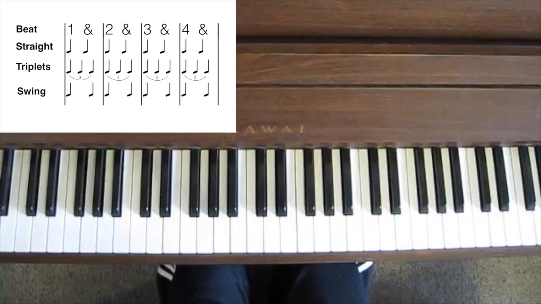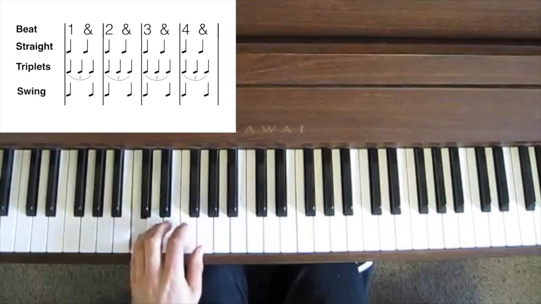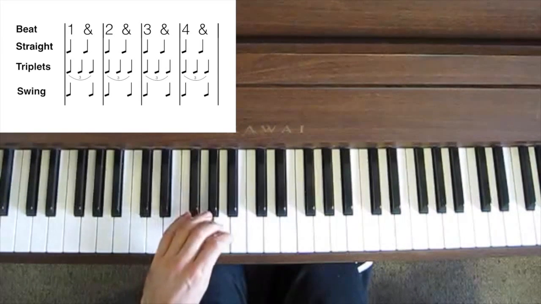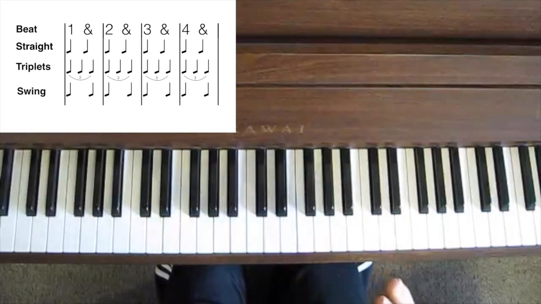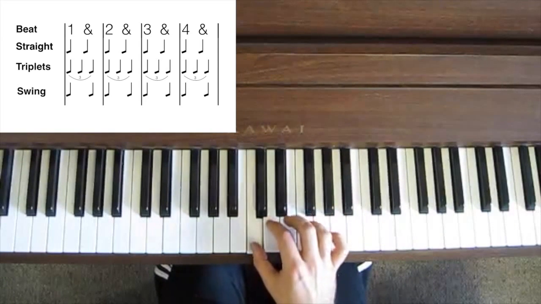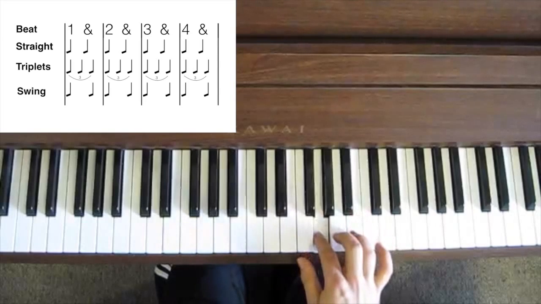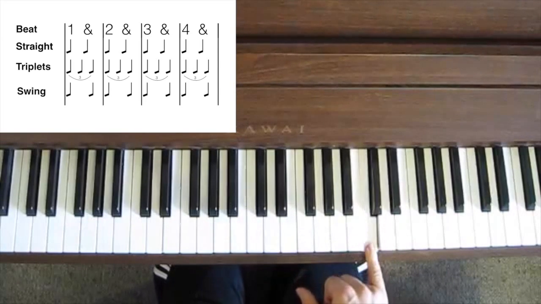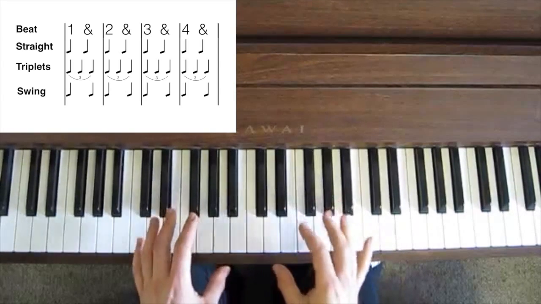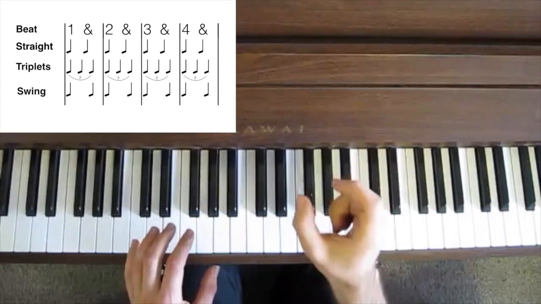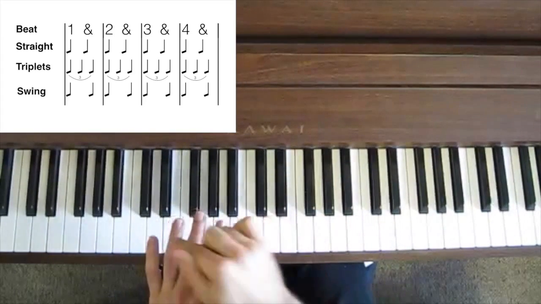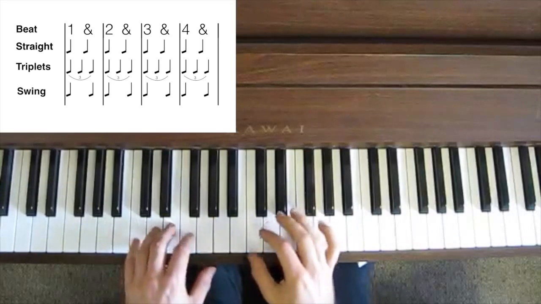So my left hand's going to play a straight rhythm like this, whereas my right hand is going to play a swung rhythm. And I'm going to play them together. If you pay attention, you'll notice that my right hand plays the middle note after my left hand plays it. So, let's give this a go.